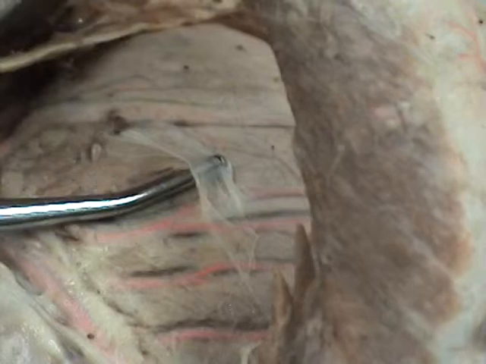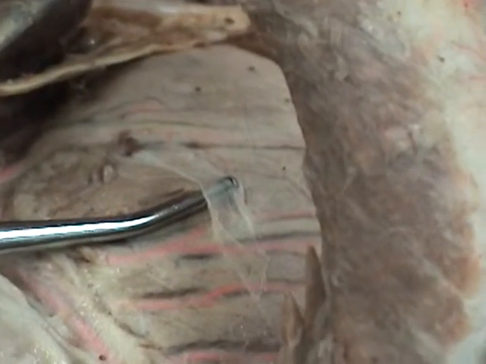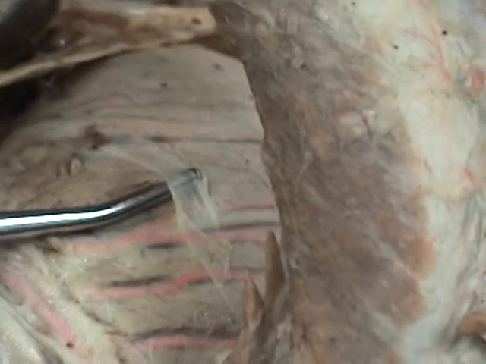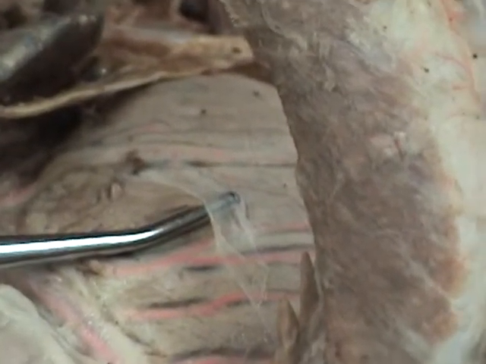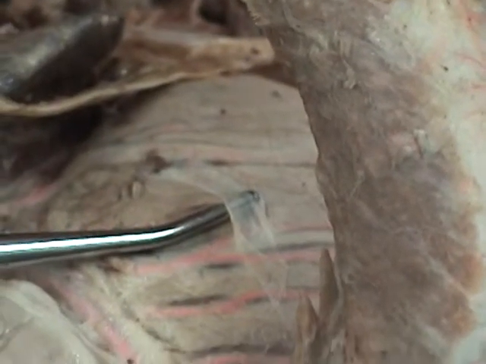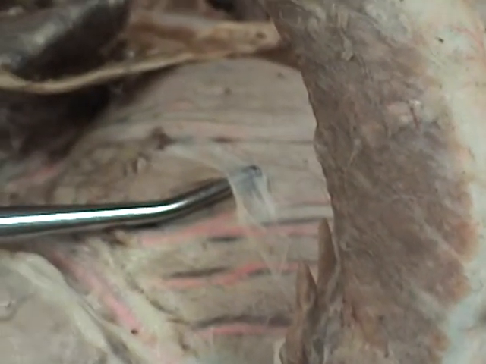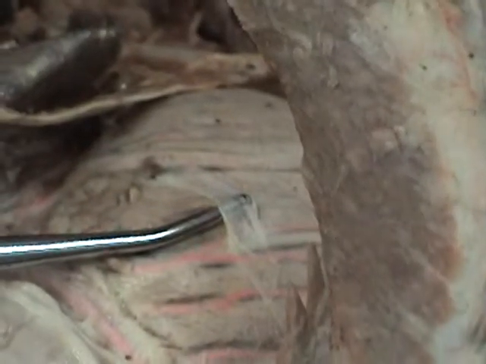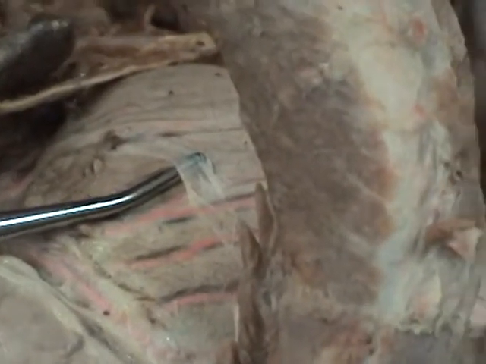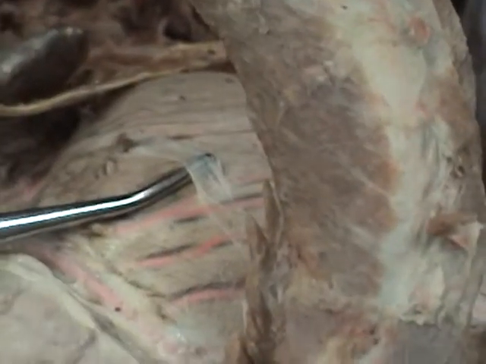Its outer layer is the fibrous pericardium. Its middle layer is the parietal layer of the serous pericardium, and its inner layer is the visceral layer of the serous pericardium, also called the epicardium.